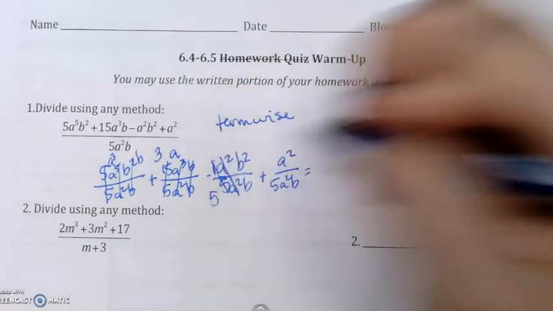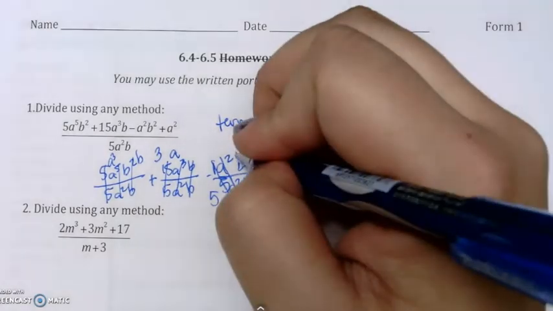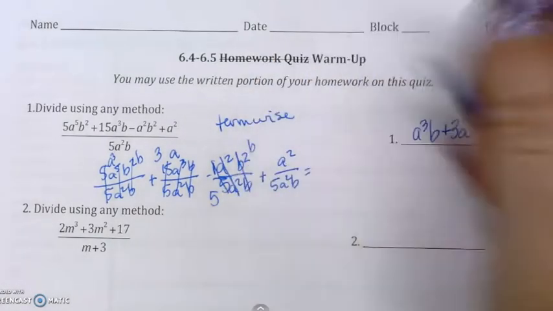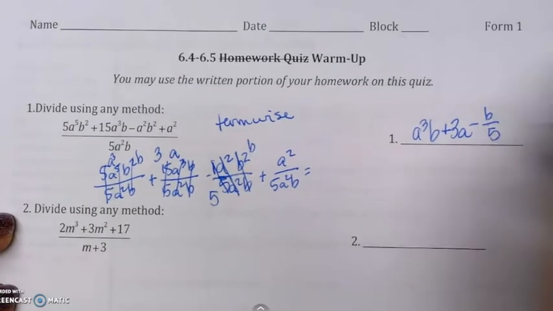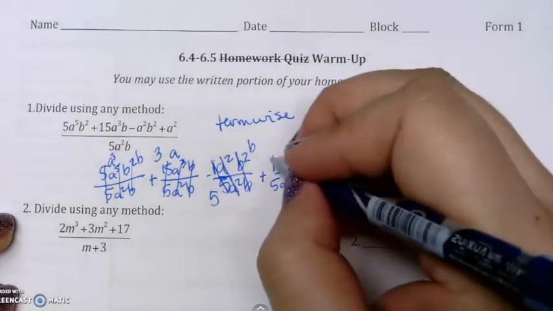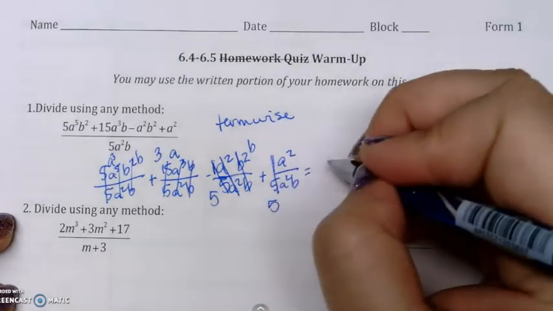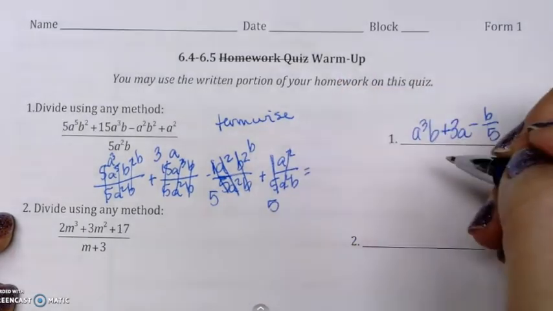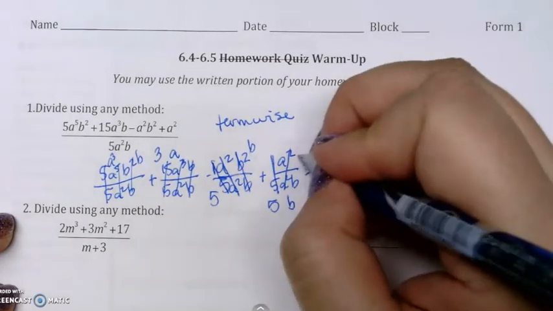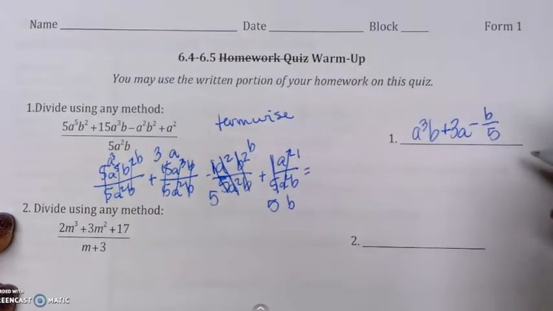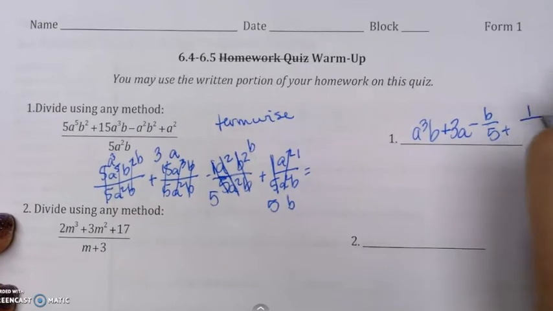A squared over a squared reduces to 1. B squared over b is b in the numerator, so this is minus b over 5. And then 1 over 5, again 5 in the denominator. A squared over a squared again reduces to 1. And now I have a b in the denominator. So remember, the numerator becomes 1, so it's plus 1 over 5b.